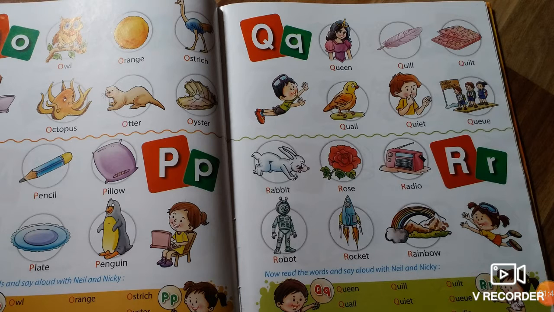R for rabbit, R for rose, R for radio, R for robot, R for rocket, and R for rainbow.